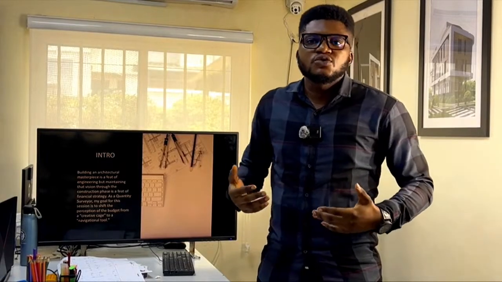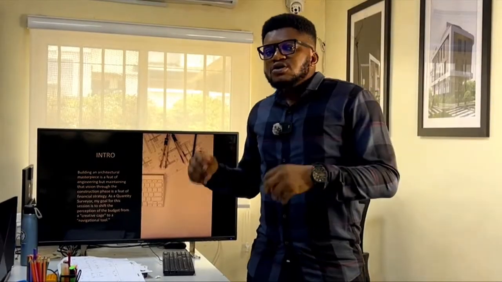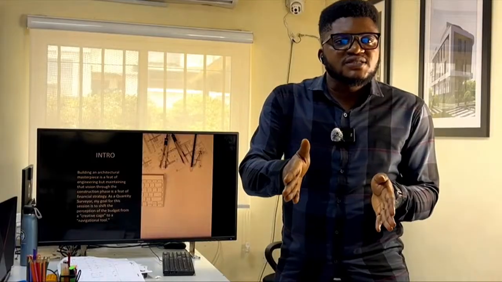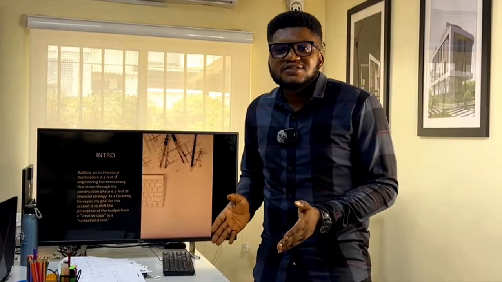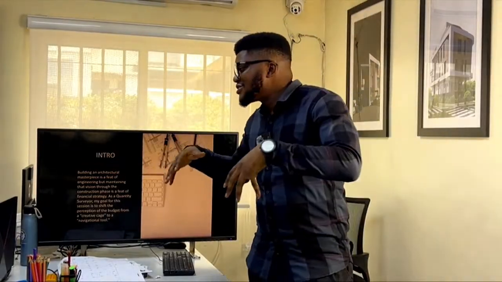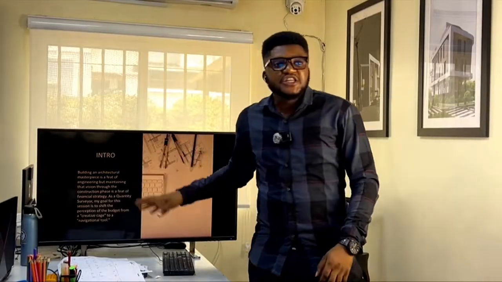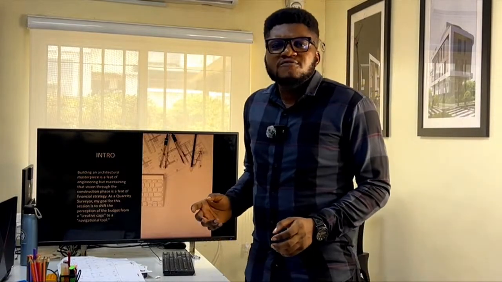Now, it's not about being restrained by the budget. The budget is not a rope to tie your creativity. But the budget is to help you be smart about your creativity. How to effect that design in a way that, yes, this is it on paper, this is it on the 3D, this is it on the presentation. However, can we actually implement this in real life?